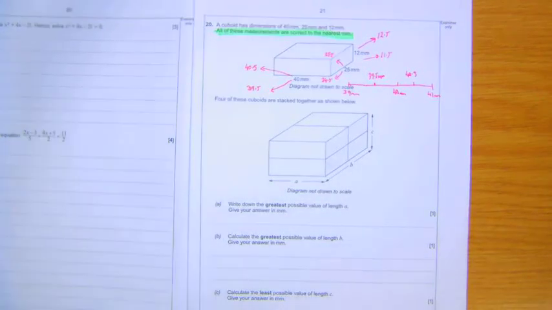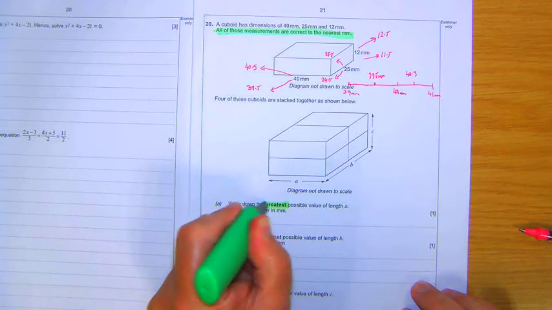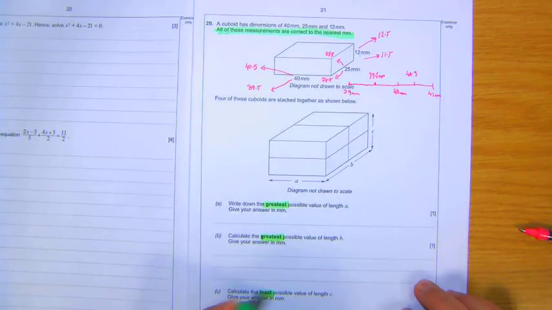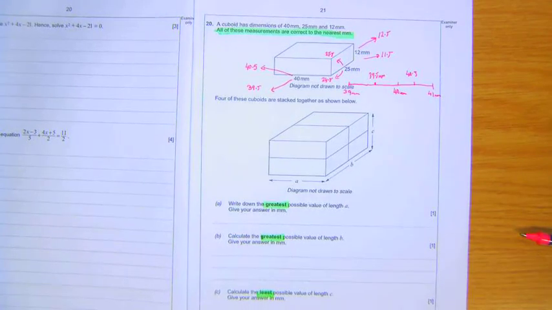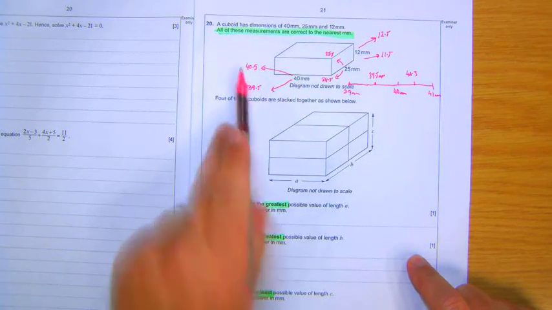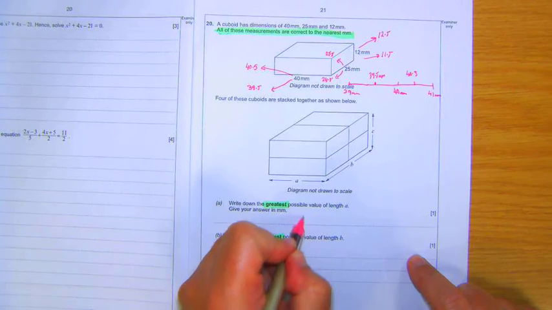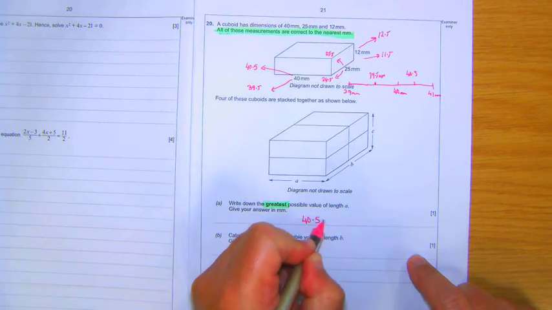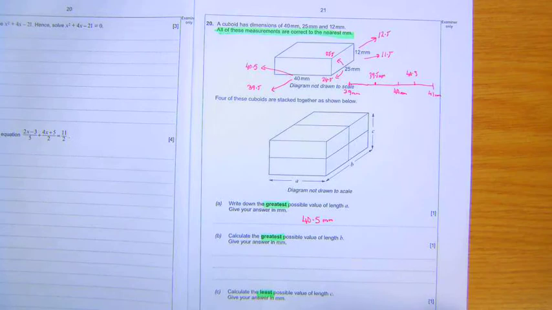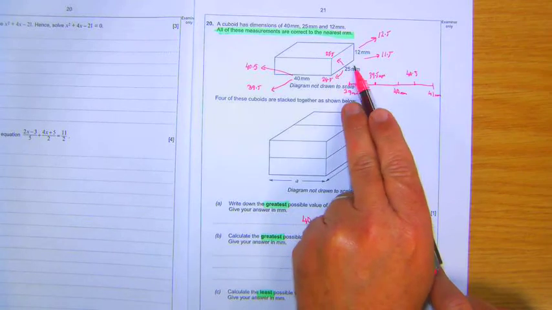And then the other triggers that should make you realize that this is a grade B question are these: greatest, least. Write down the greatest possible value of the length of A. Well, we now know that A could be anything between 39.5 and 40.5, and its maximum possible value we would write as 40.5 millimeters. The greatest possible value of B, well, B is two of these laid end on end.